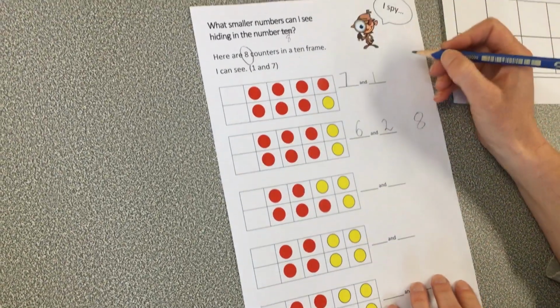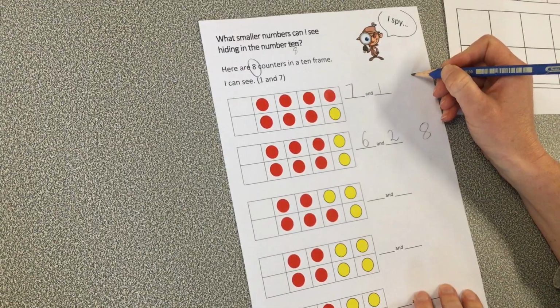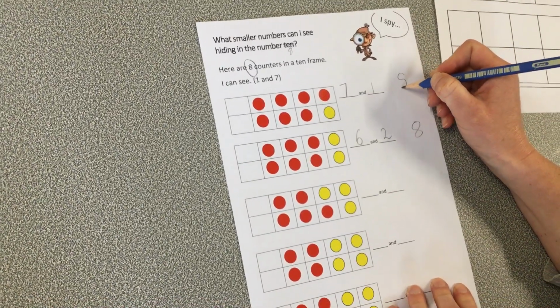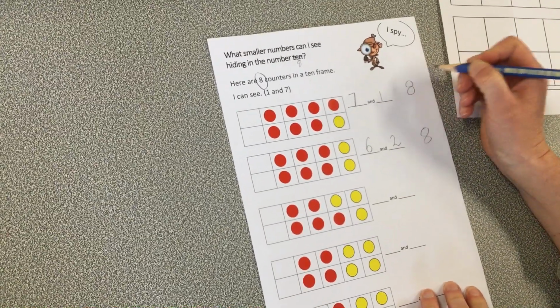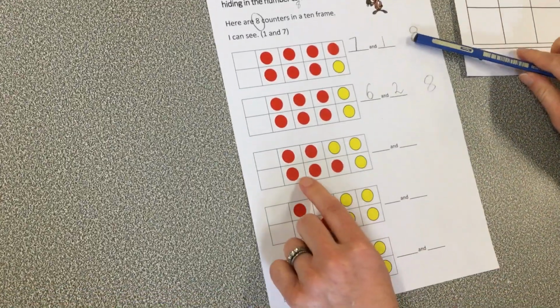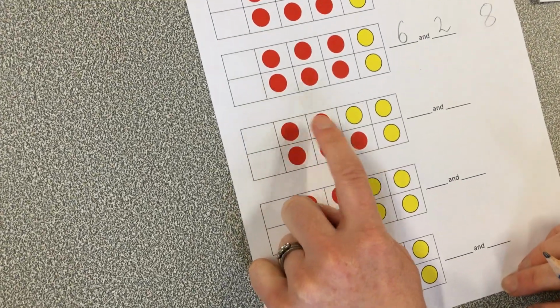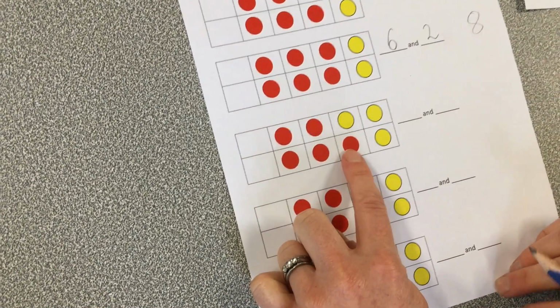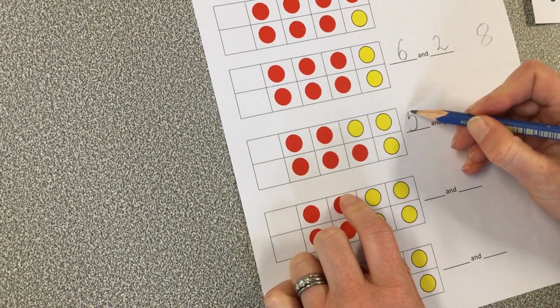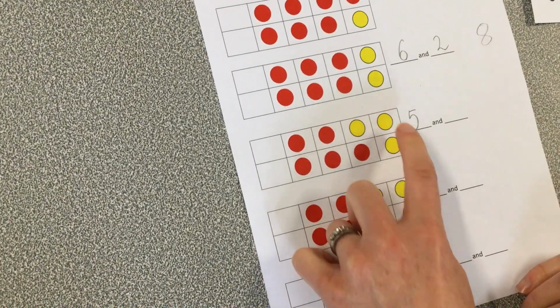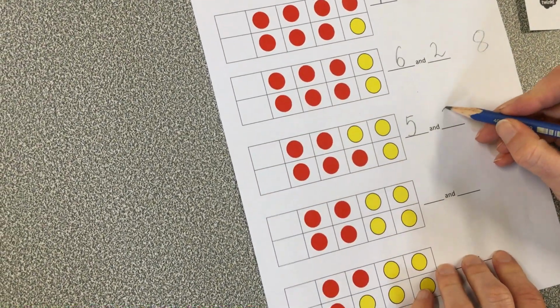When we're drawing the 8, make sure you start at the top like you're doing an S. And go around and then meet it back up the top. Down here, we'll do one more together. I can see how many reds? 1, 2, 3, 4, 5. 5 reds and 1, 2, 3 yellows.